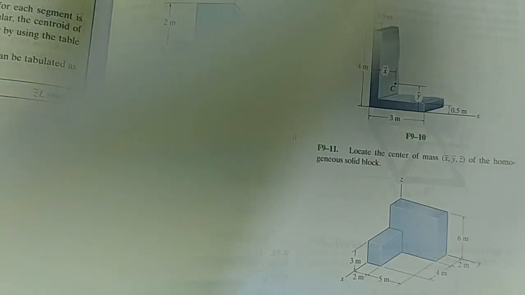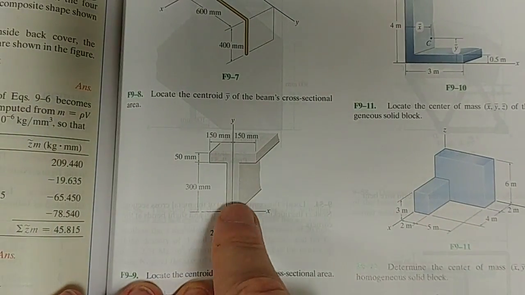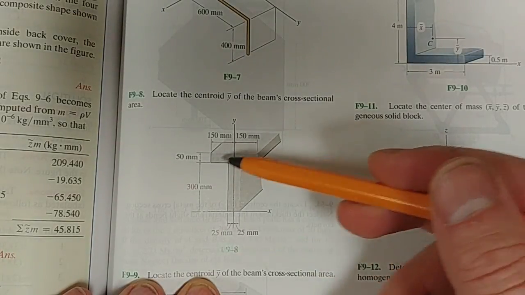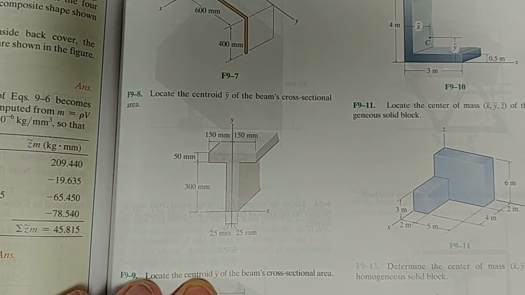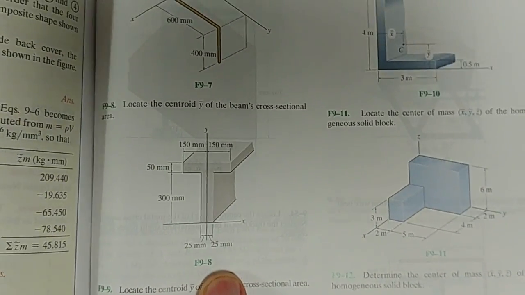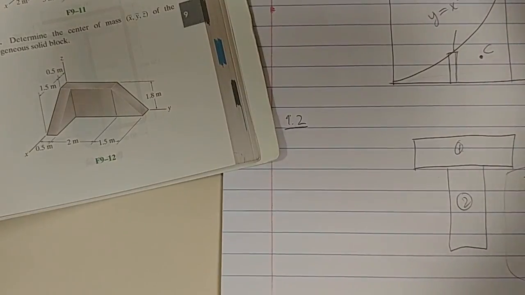So I'm just going to do an example here of F9.8. Let's have a look at this F9.8. Very simple example, but hopefully it will illustrate the method we need to apply. So, let's get some space here.